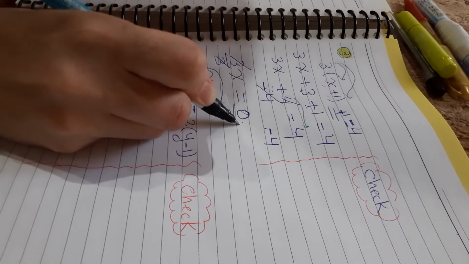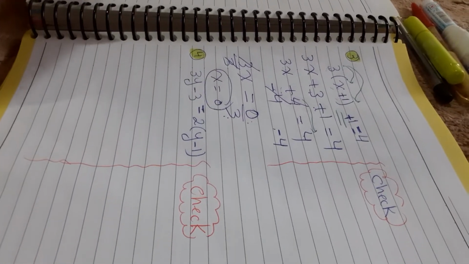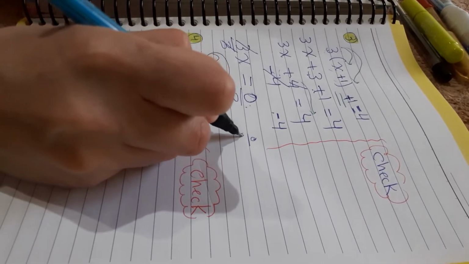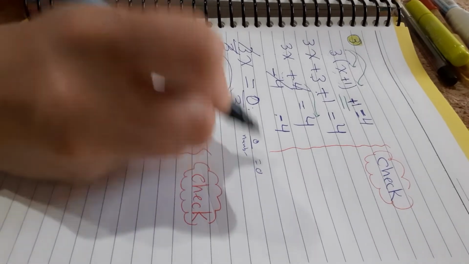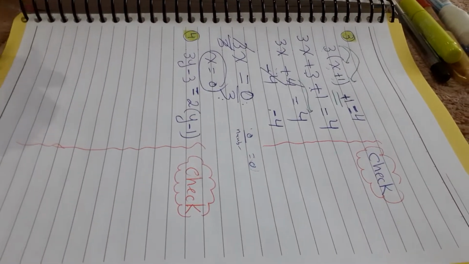0 divided by any number equals 0. So it's a rule: 0 divided by any number always equals 0, because you have nothing. We want to divide nothing by something, so the answer is 0.